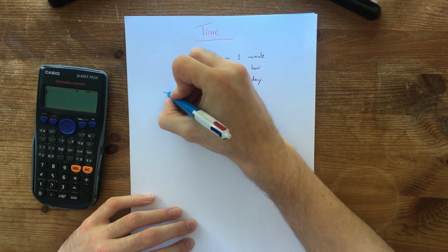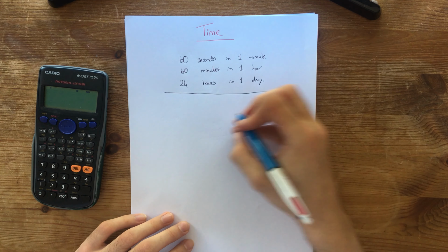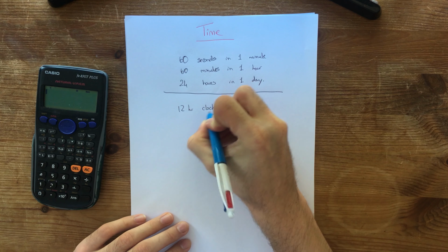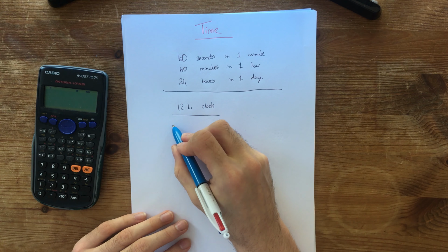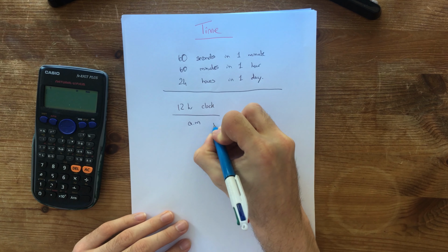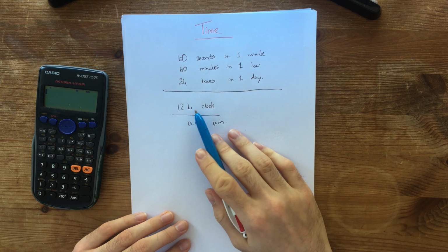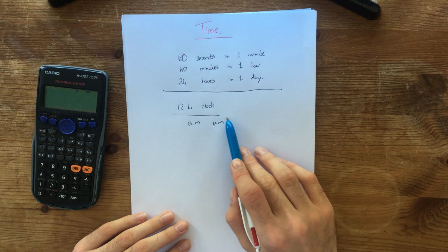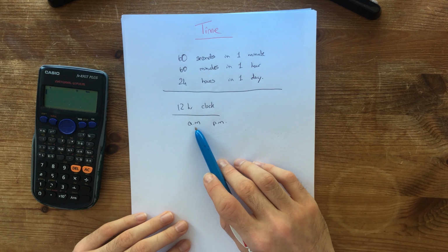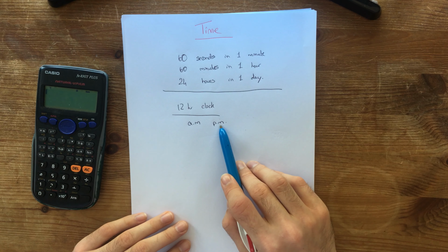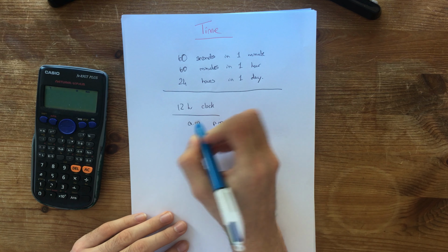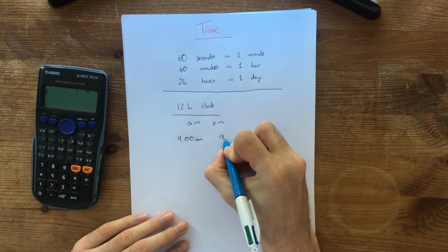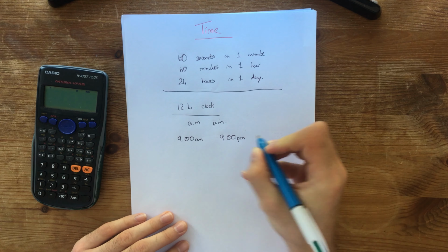So then if we look at time in general, we're going to look at the 12-hour clock first. 12-hour clock. And that just means that we're using AM and PM. So this means before midday, and this means after midday. So ante meridiem and post meridiem. So before midday, after midday. If we had 9 AM, that just means 9 in the morning. If we had 9 PM, that would mean 9 at night.